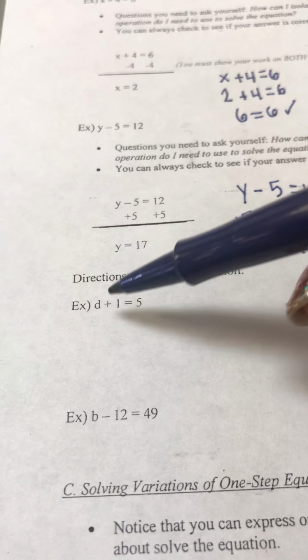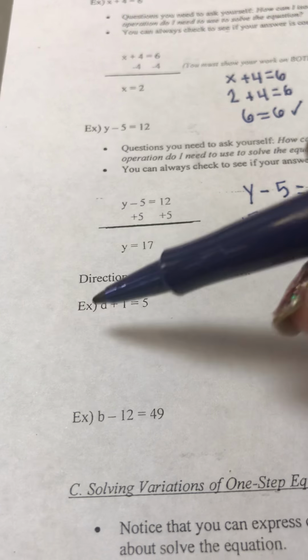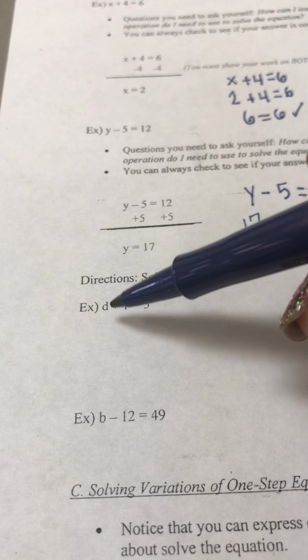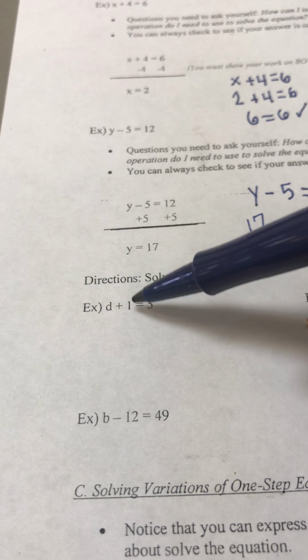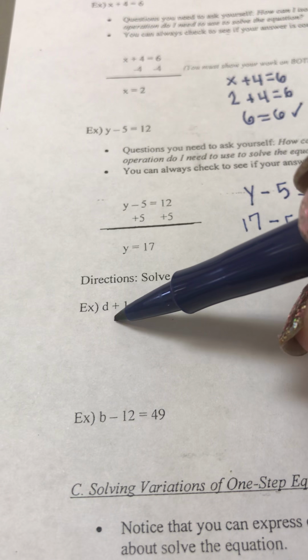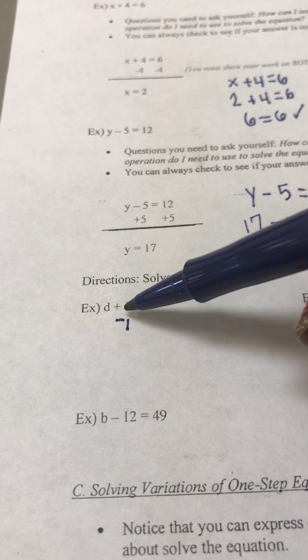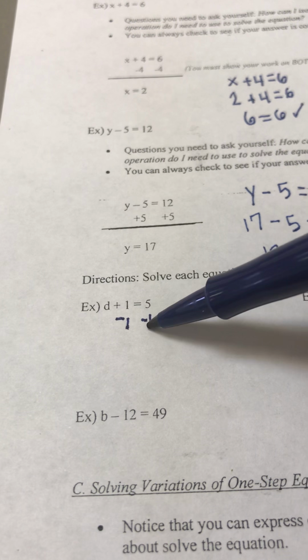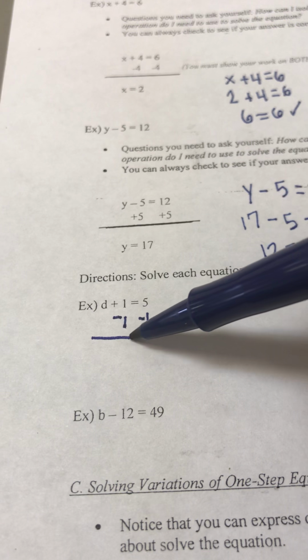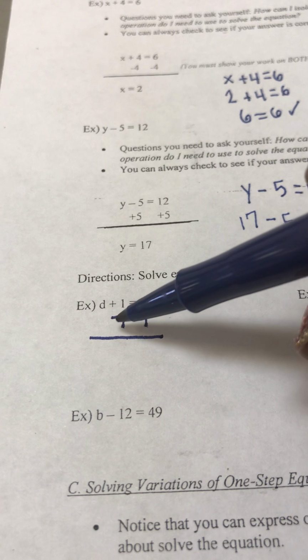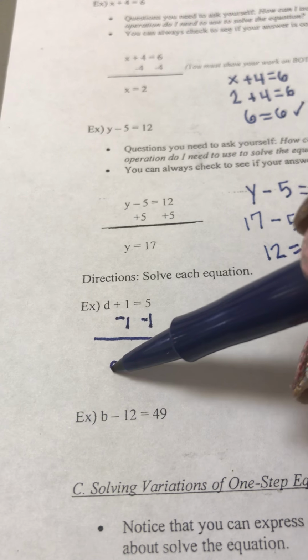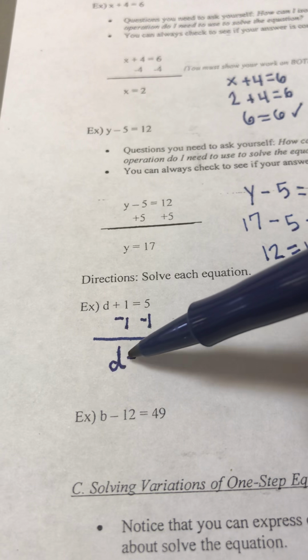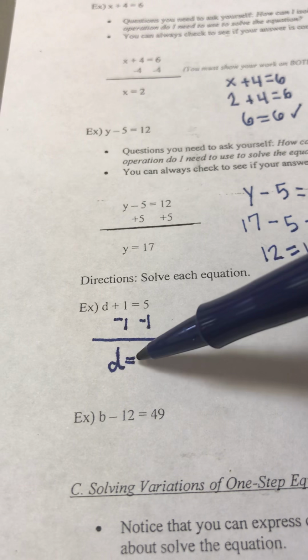We have d plus 1 equals 5. Now I have to get the variable by itself, so I've got to get rid of this plus 1. I've got to subtract 1 from this side and subtract 1 from this side. 1 minus 1 is 0, so I'm just left with d equals 5 minus 1, which is 4.